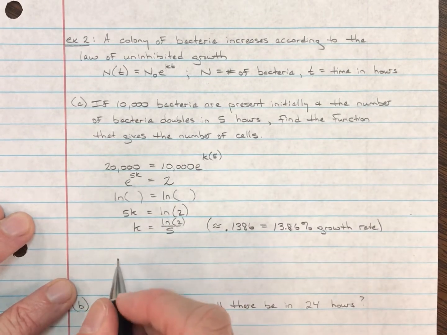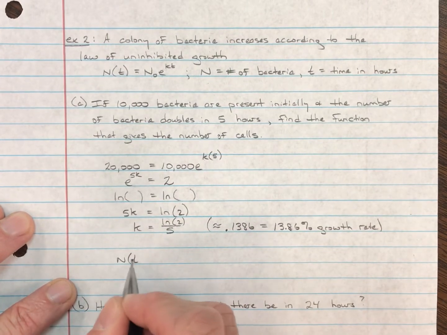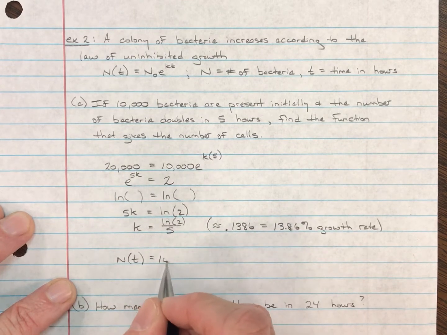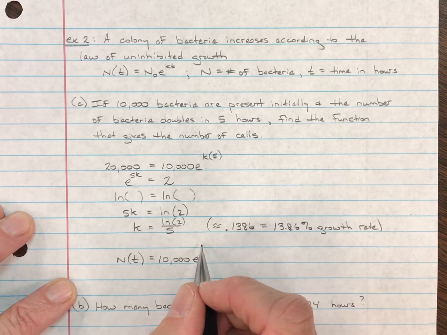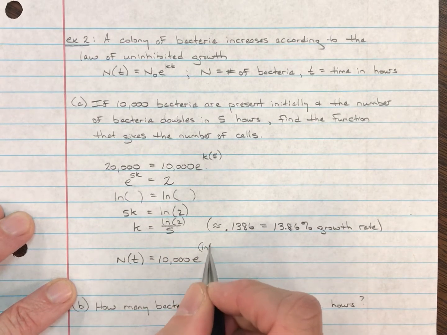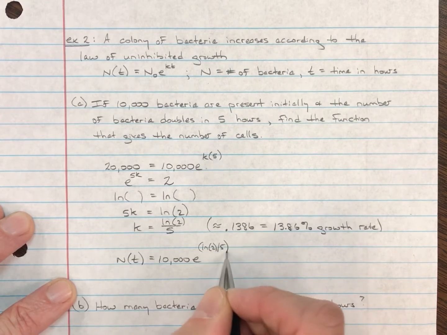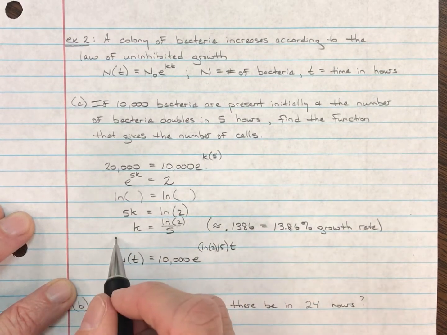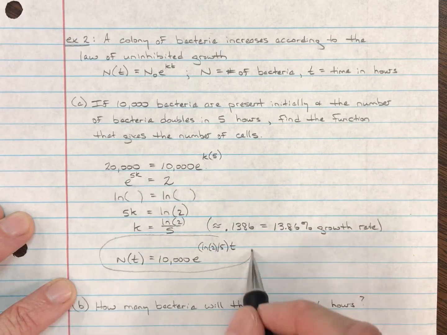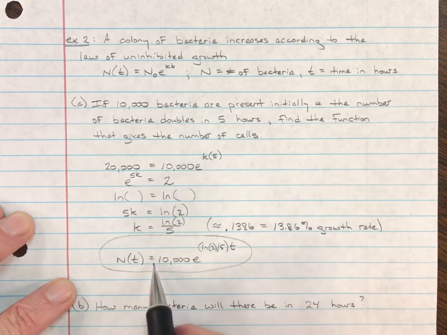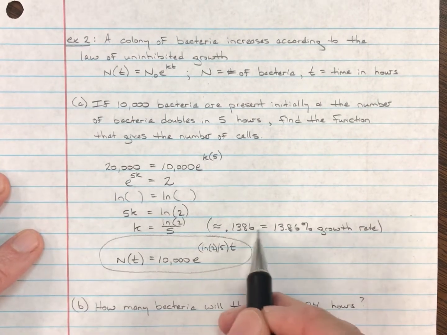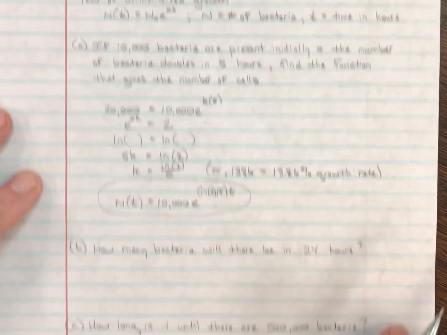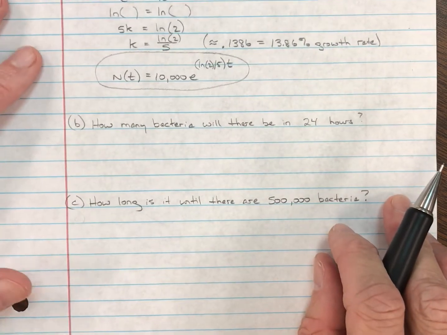So find the function. N of t is equal to 10,000 times e to the k times t. Well, in this case, the k is ln of 2 divided by 5, times t. This is the function we're after here. We used this information to come up with the function. Now we can use this function to solve problems. Again, I'm using the exact k. I'm not using a decimal approximation up here. Okay, that function is on the paper, so we can make use of it.